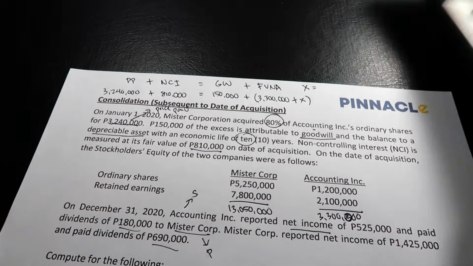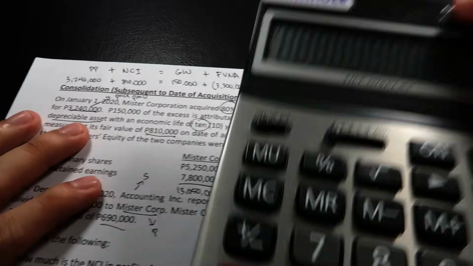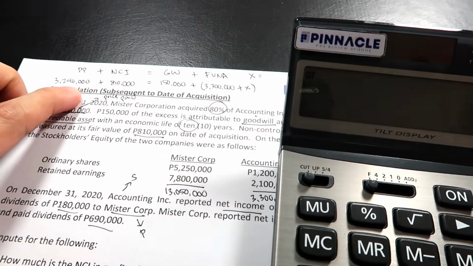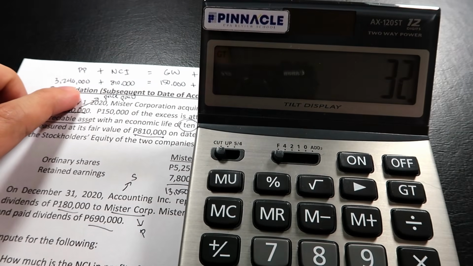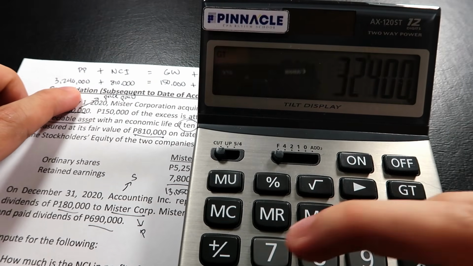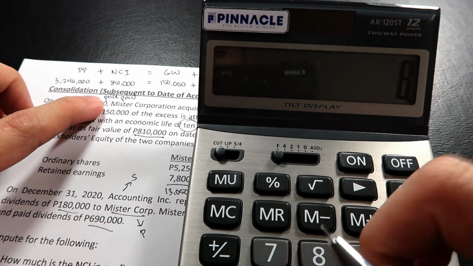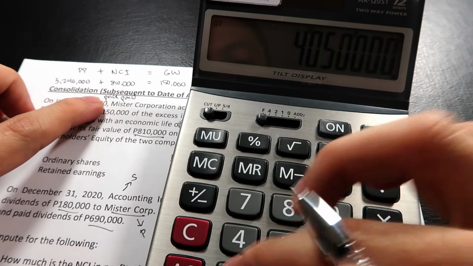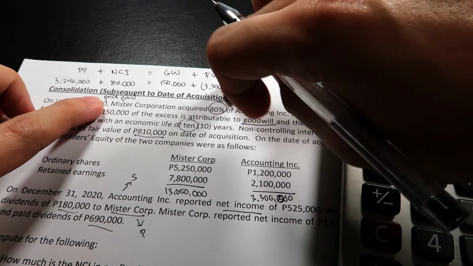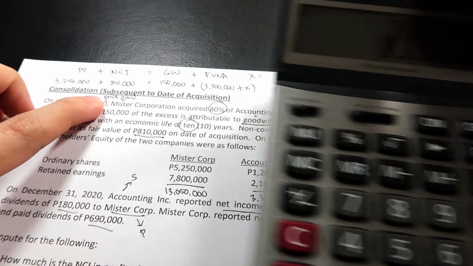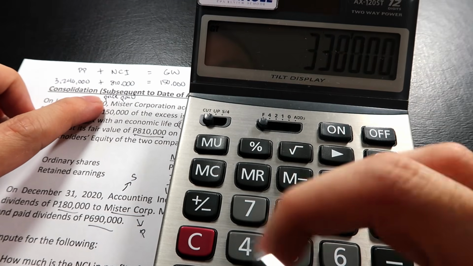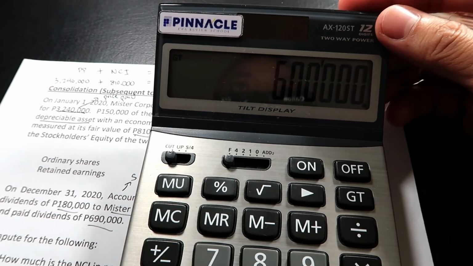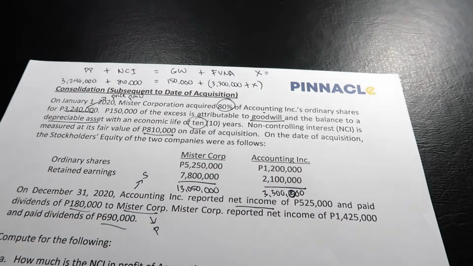Sige nga, let's compute. Algebra lang yan, di ba? 3,240,000. So, add ko siya. 3,240,000 plus 810,000. Okay. Less 150,000. Okay. And then less 3.3 kasi lilipat ko siya doon, right? Less 3.3, you get 600,000. 600,000 is the excess. Okay.